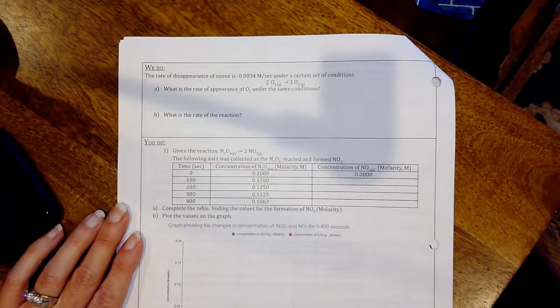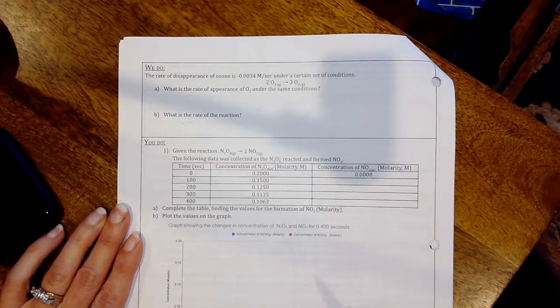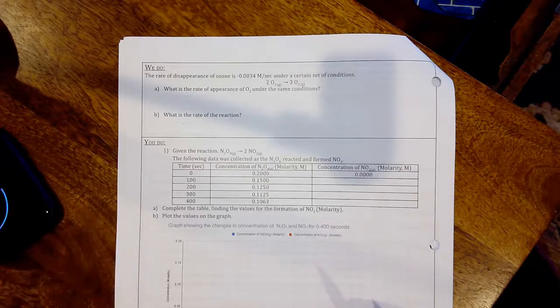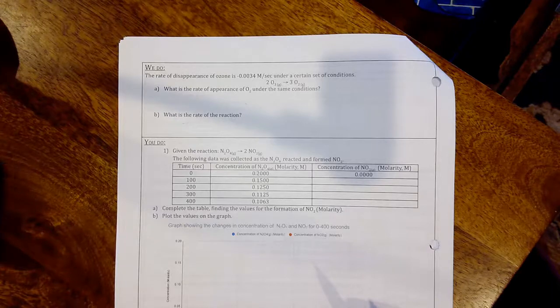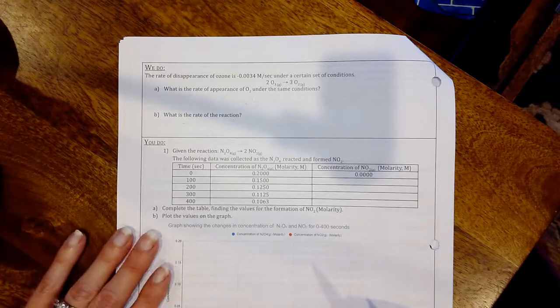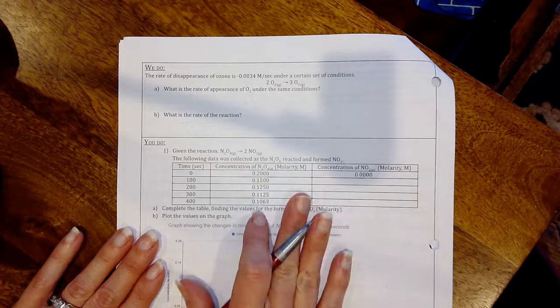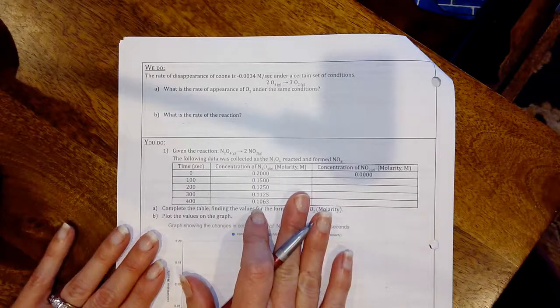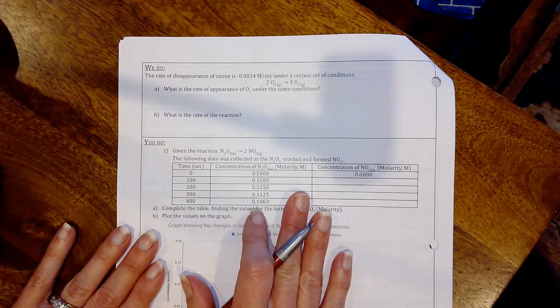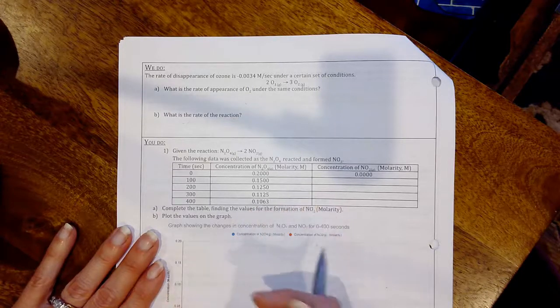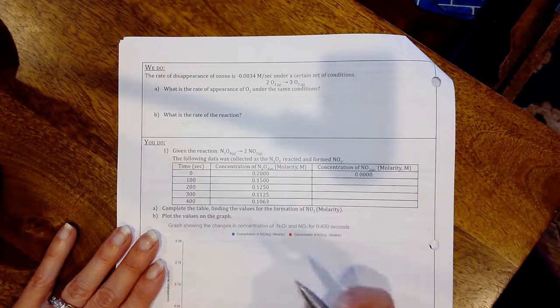Okay, so we're going to jump in and I'm going to walk through the process of working through the problems on our reaction rate and rate law homework. So we're going to start with 5.1, which is all about reaction rates and things that affect reaction rates, and using stoichiometry to determine rates with respect to different reactants and products.